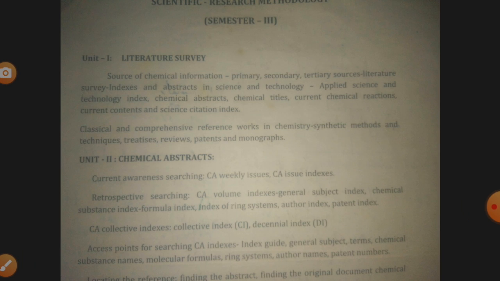Then the second part is classical and comprehensive reference works in chemistry, related to synthetic methods and techniques, treatises, reviews, patents and monographs. That will be discussed in the later part of the unit. So today we are going to discuss the sources of chemical information, especially primary, secondary and tertiary sources. Let us start with the unit.